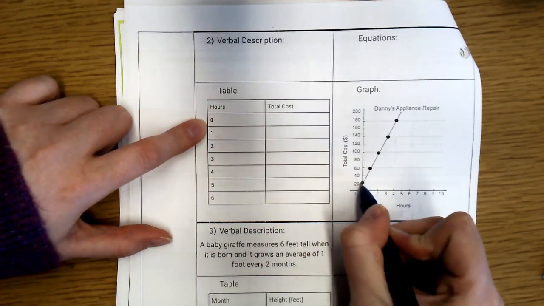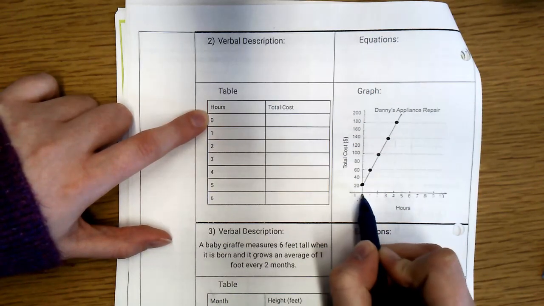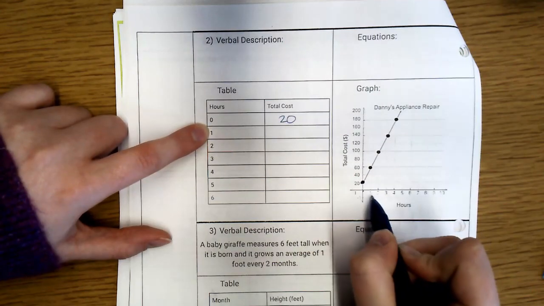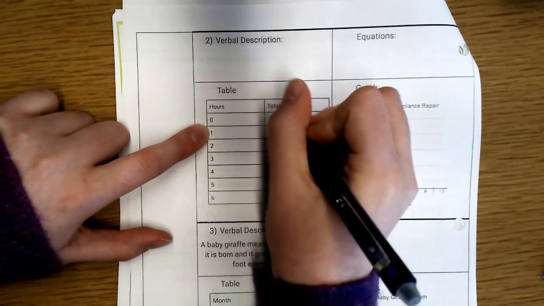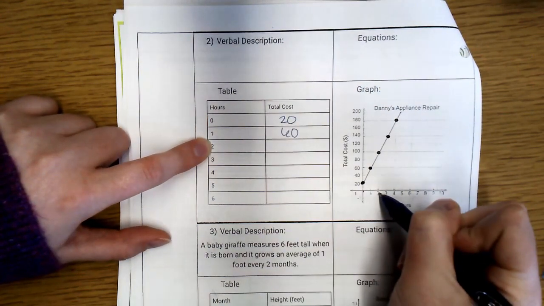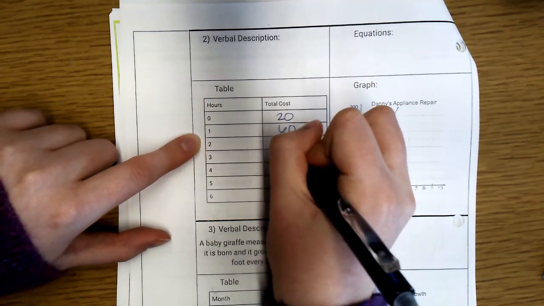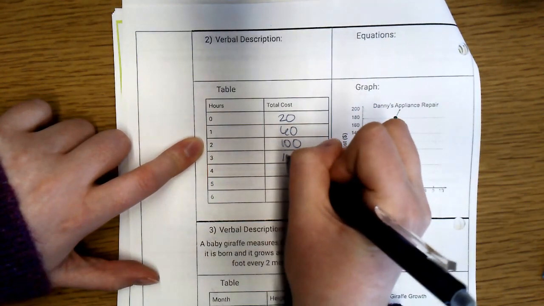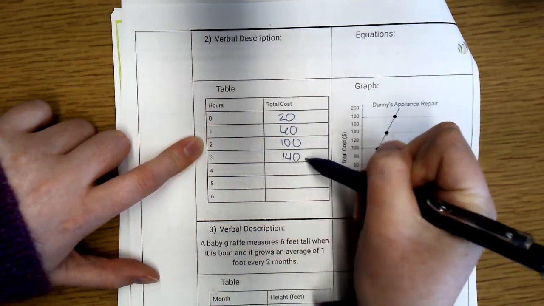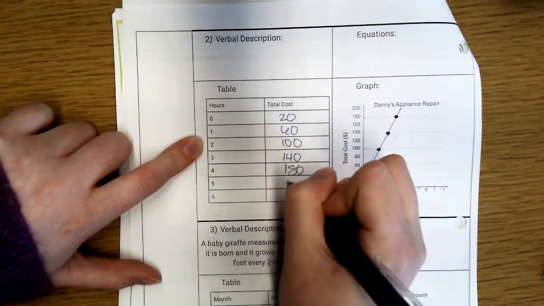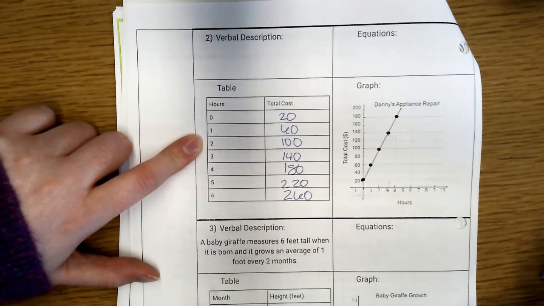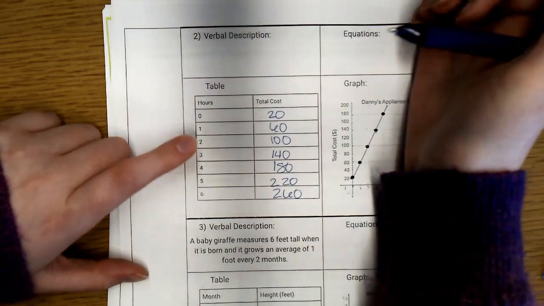So this starts at 20. So at 0 hours, it costs $20. Then at 1 hour, it is $60. At 2 hours, it is $100. At 3 hours, it is $140. I'm noticing that we're going up by 40s each time, so I'm just going to continue that pattern. Okay, table's done.